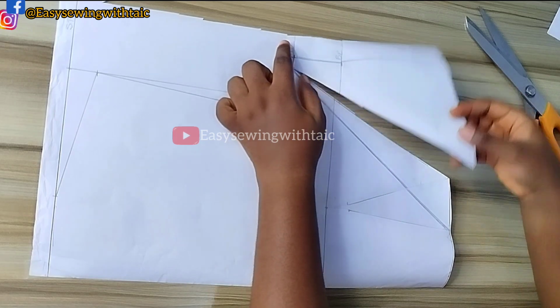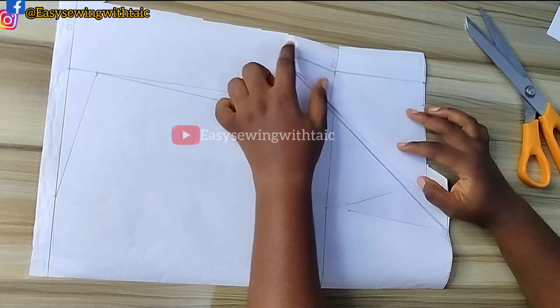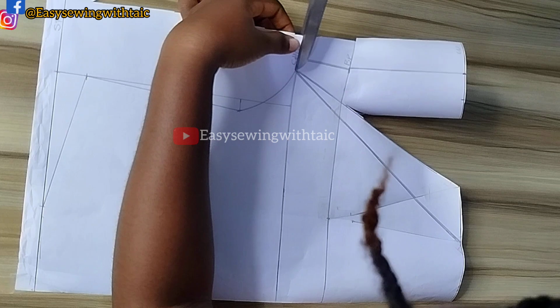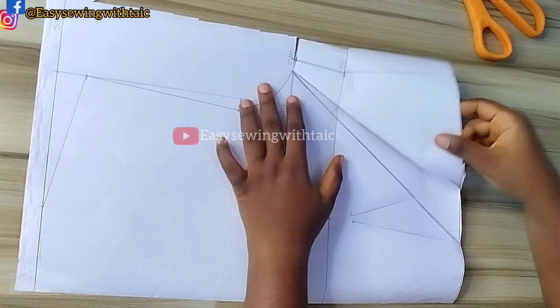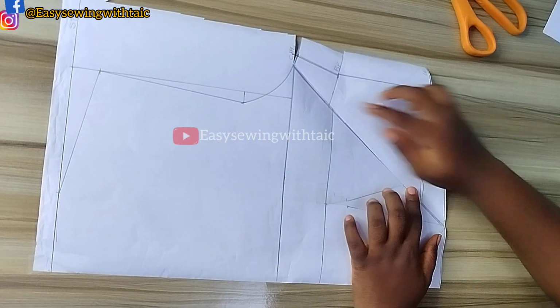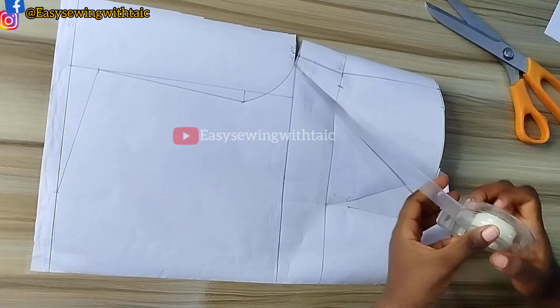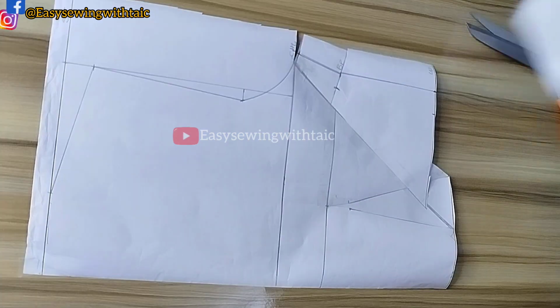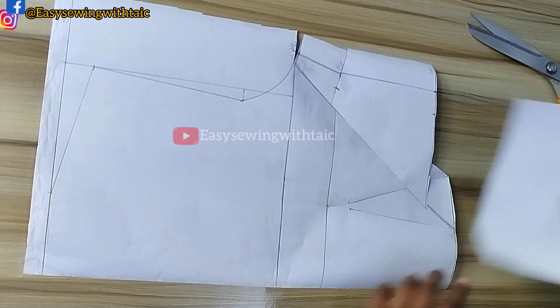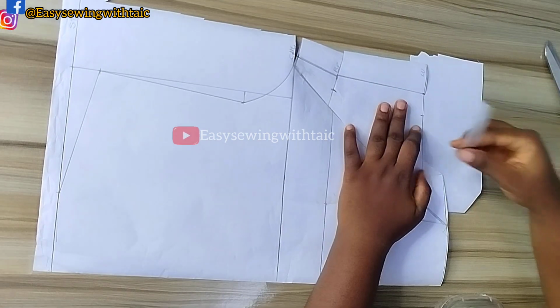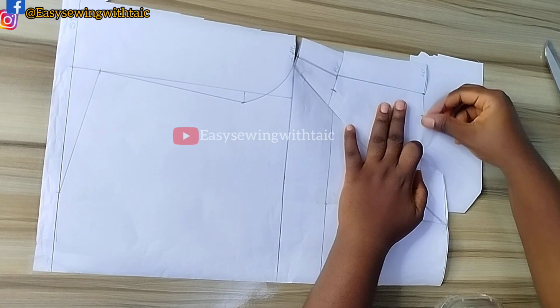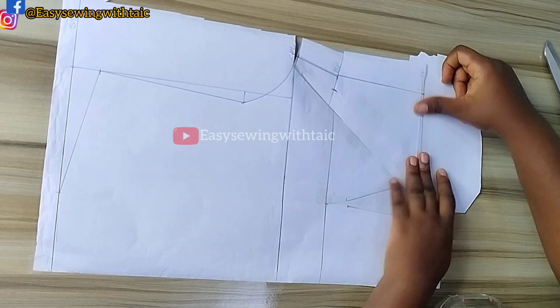But to close it properly, I have to slash through the chest line. Just follow through with what you can see on the screen. I have to slash through the chest line like this. Then I can now close it off easily. The next thing to do is to add an extra piece of paper there to close off that opening that we now have as a result of closing the dart.